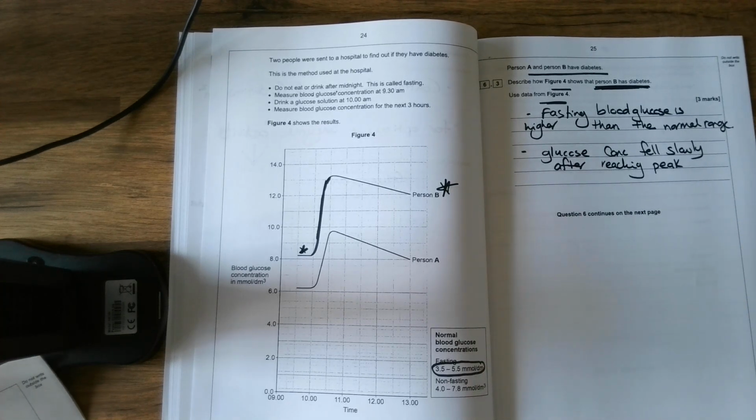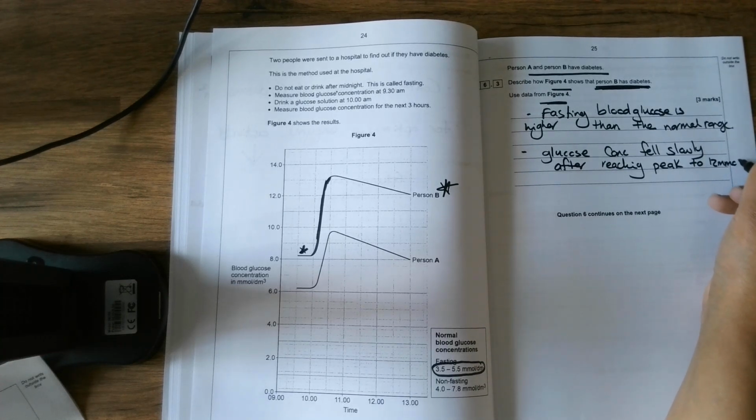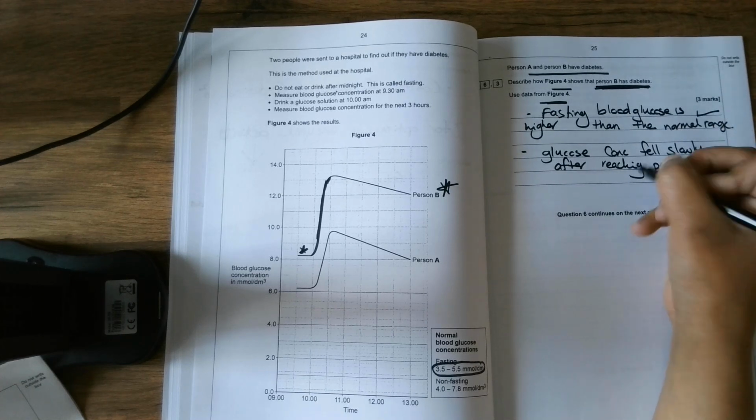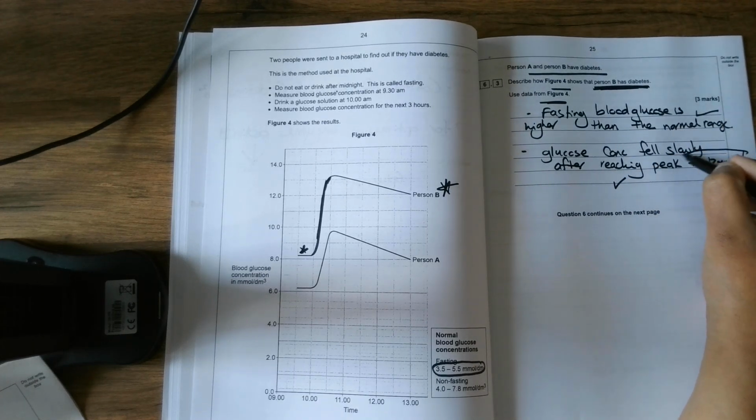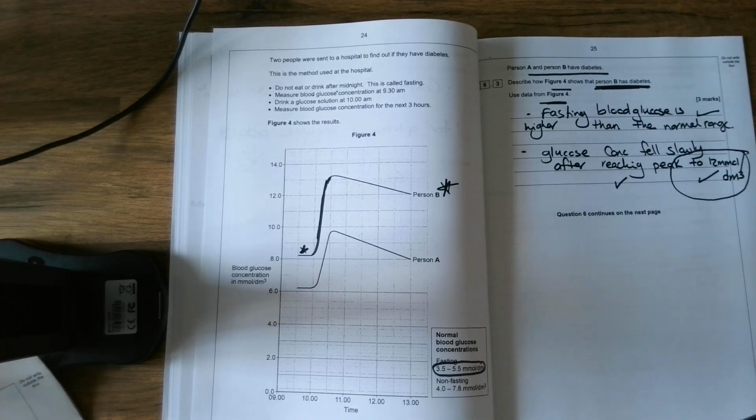Quote a value from the graph. So I'm going to do that now. Peak, 12 millimoles per dm cubed. So 1 mark here, 1 mark there, and that's my third mark.